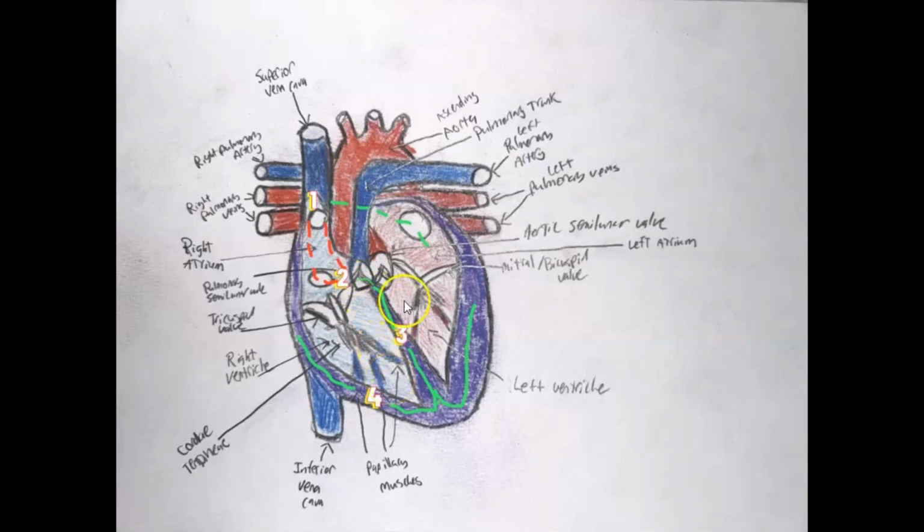From the AV node, the electrical impulses travel through the AV bundle, then branch into right and left branches at the interventricular septum. And then at the tips of these branches, we have these things, as I mentioned, called Purkinje fibers. The electrical activity finishes. The flow of electricity follows a specific path from the septum down to the apex, then up to the outer walls of the ventricles, causing them to contract and push blood up into the great vessels.